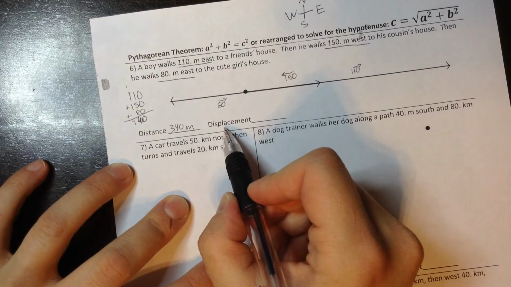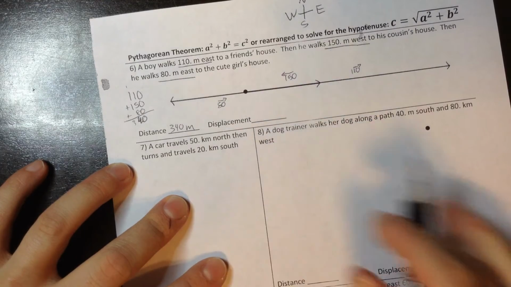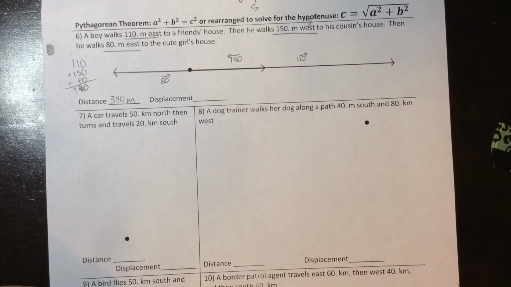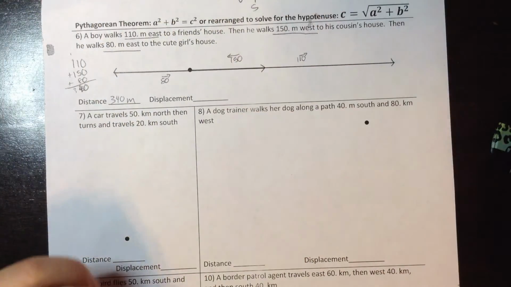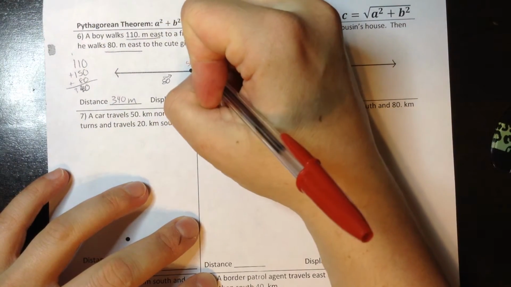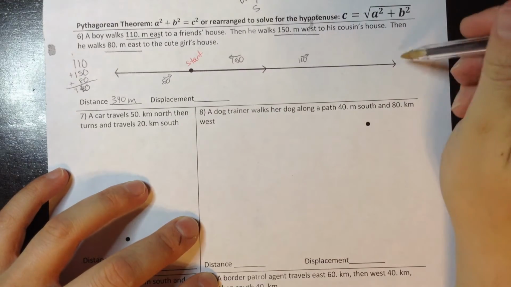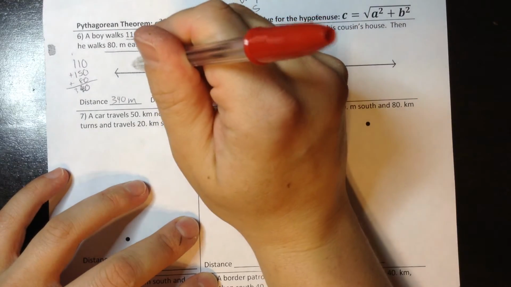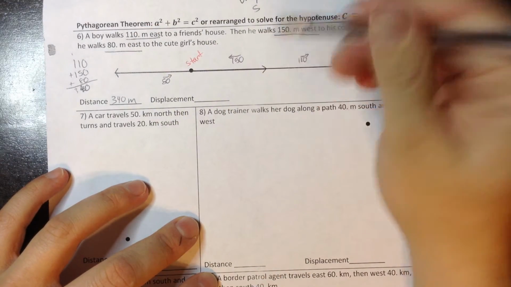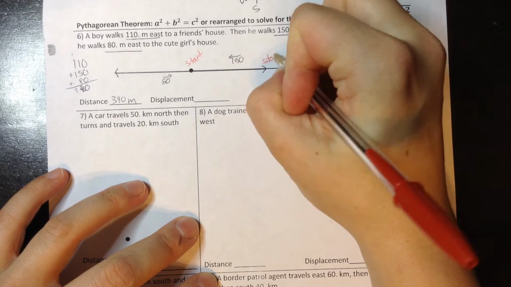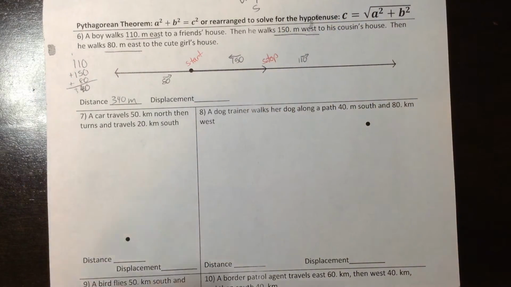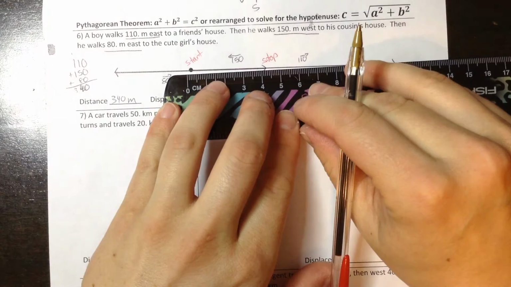Now, displacement, straight line from start to stop. If you look at this diagram, you have no idea, just by looking at it, where on earth you started and stopped. So you're going to want to label these. Start, where did you stop? Did we stop here? Did you stop there? Or did you stop there? Stopped right here. Okay, straight line from start to stop.